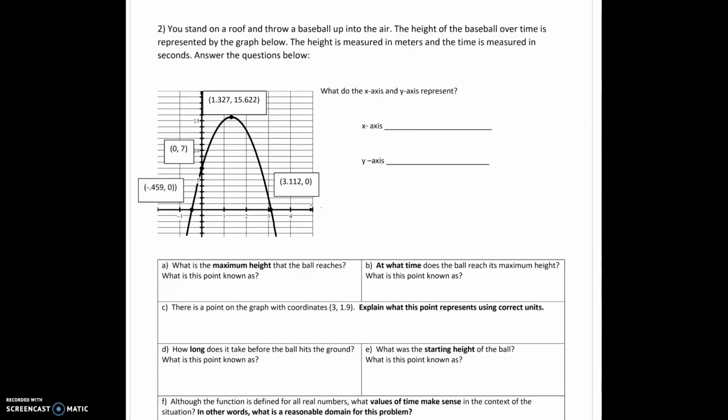All right, so we should be on still chapter 8, and we are on the second question. When we look at this one, we are standing on a roof and throwing a baseball up into the air, and the height of the baseball over time is represented by the graph below. It says the height is measured in meters and time is measured in seconds, so we're going to answer the question below. So first, what do the x-axis and the y-axis represent?